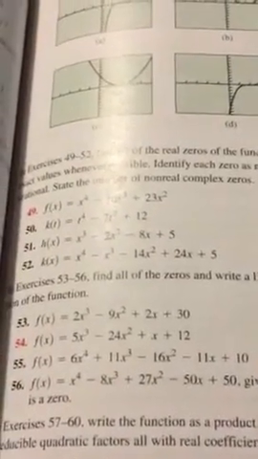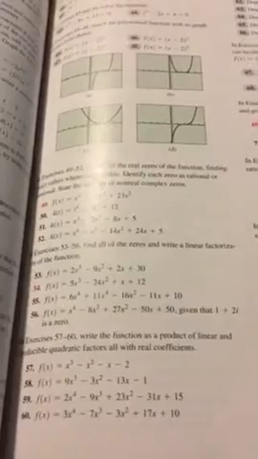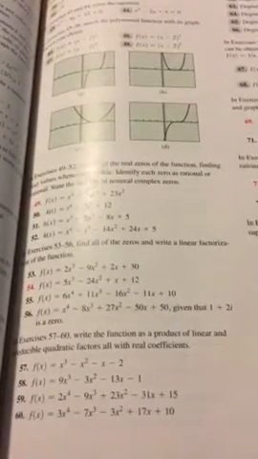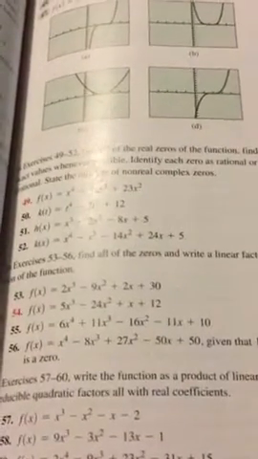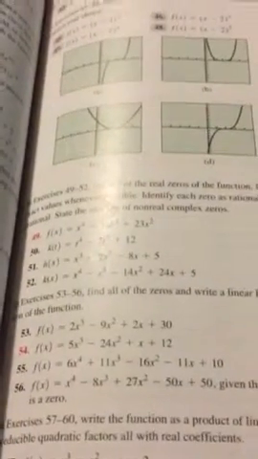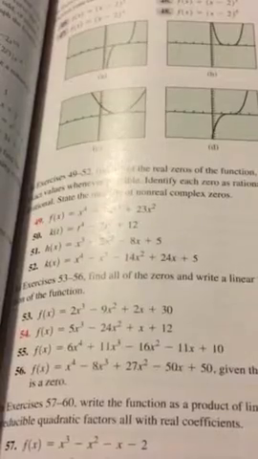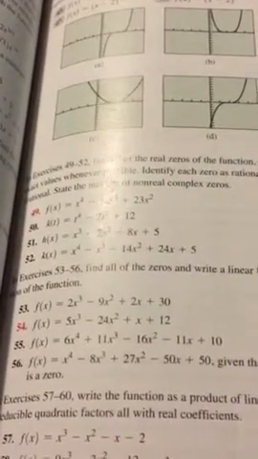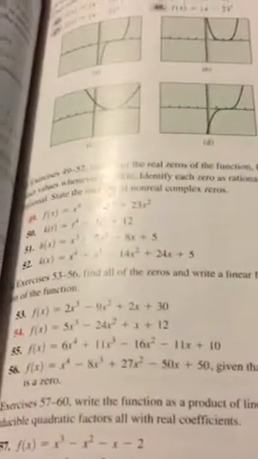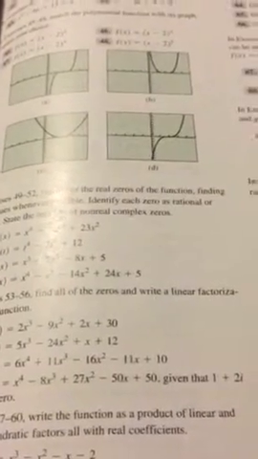The question I will be answering is number 53 on page 247. It asks, find all the zeros and write a linear factorization of the function. 53 is f(x) = 2x cubed minus 9x squared plus 2x plus 30. So I have to find all the zeros, including irrational and rational.